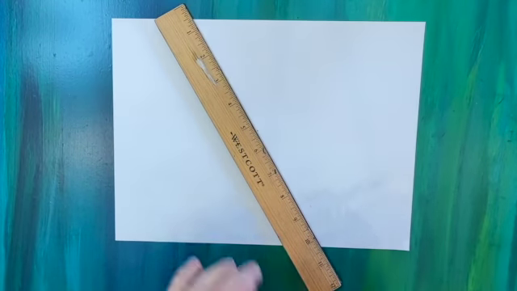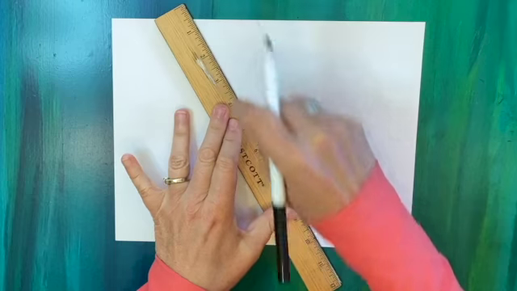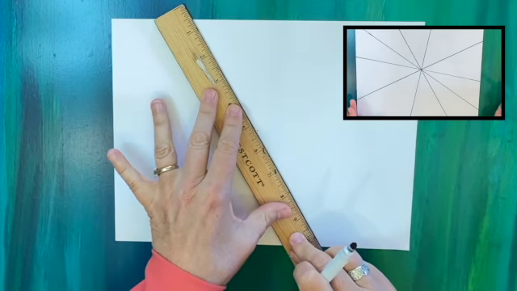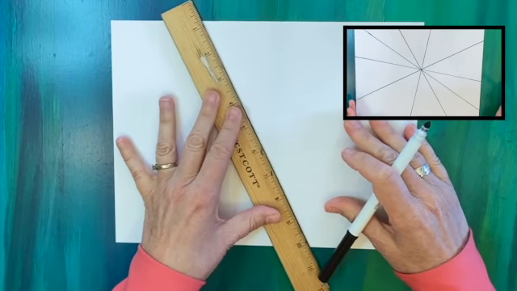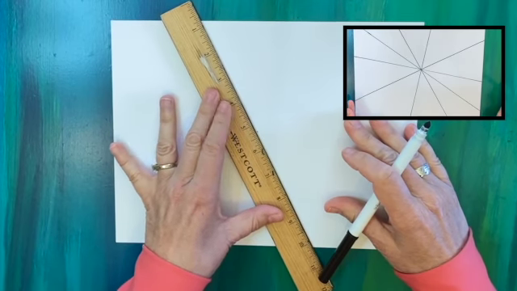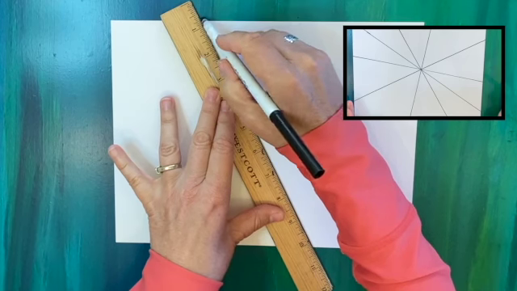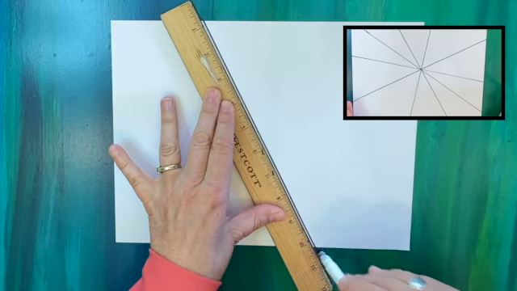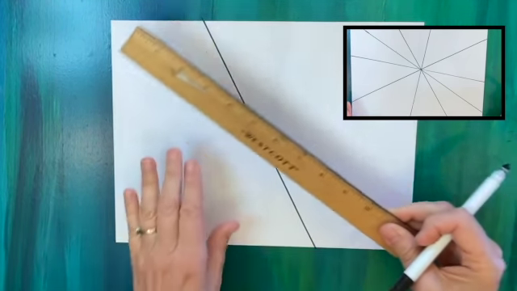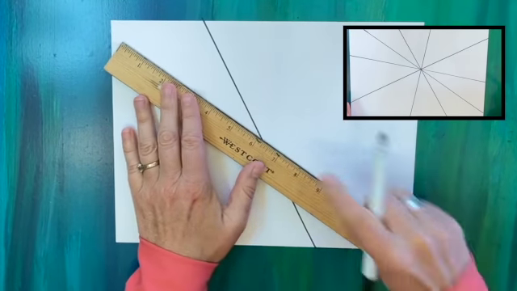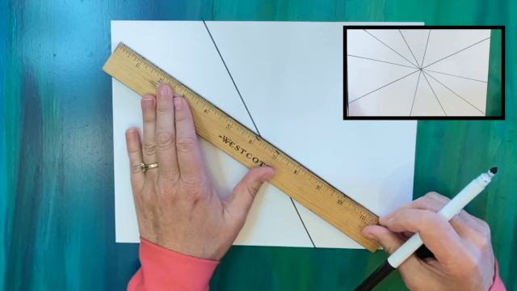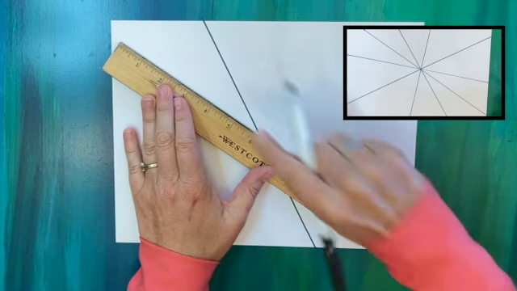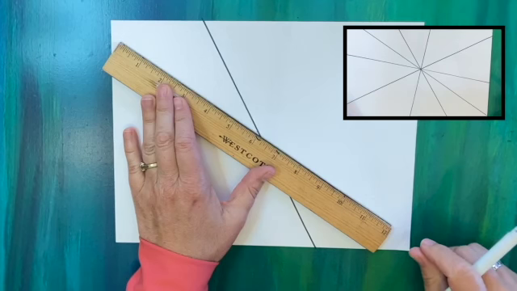So my first line, I'll go through that dot. Now notice I'm putting my fingers kind of far apart. I'm going to push down. That keeps my ruler from wobbling and going where I don't want it to go. And I go all the way down and through that dot. Now I'll turn my ruler a little, and I can still see my dot. If you covered it up, it's okay. You can kind of remember where it is. Notice my ruler's not quite long enough to handle this.